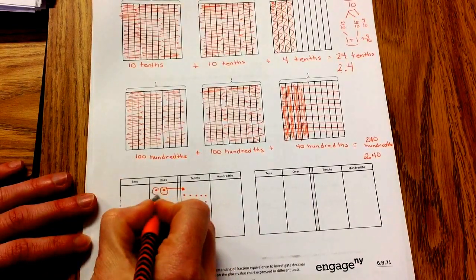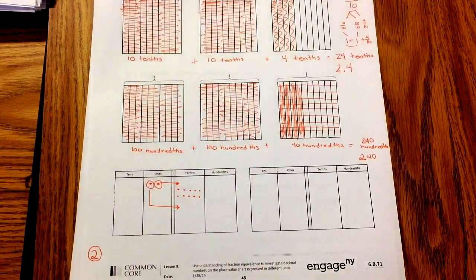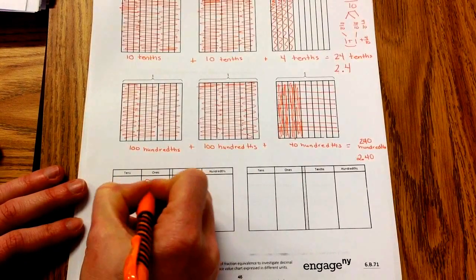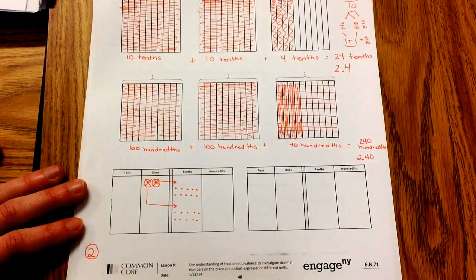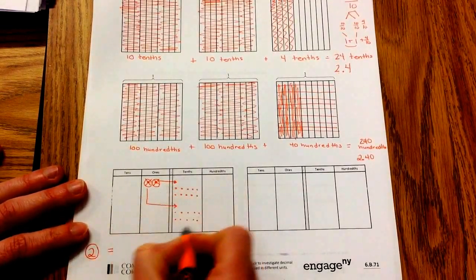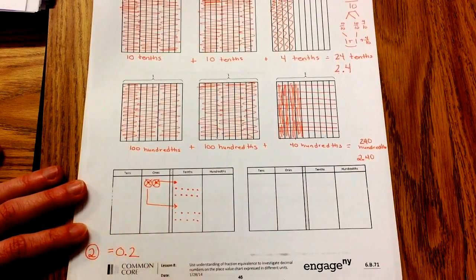I need to decompose this one as well. Please go ahead and pause while you do that. Here's what you should have ended up with. If you need to X these off because you know you've used them, that's fine. But what this was is 2 ones or 2 wholes is the same as how many tenths? Well, it would be 2 tenths.